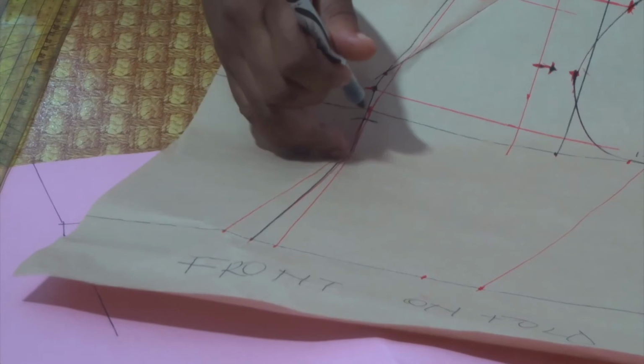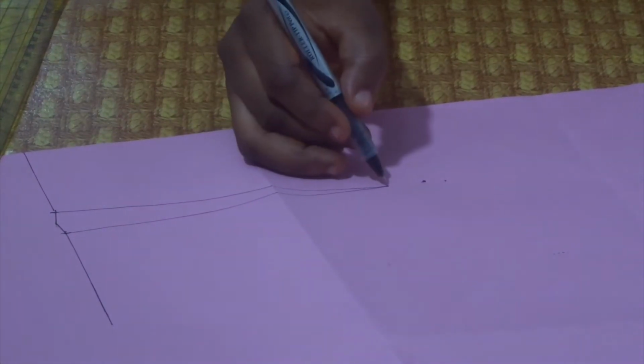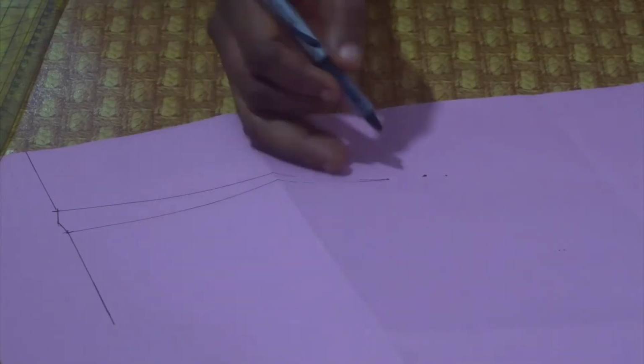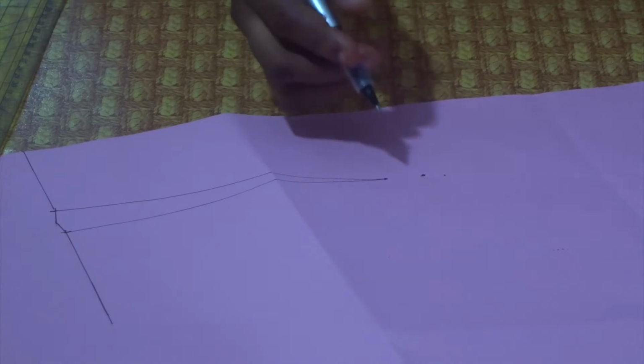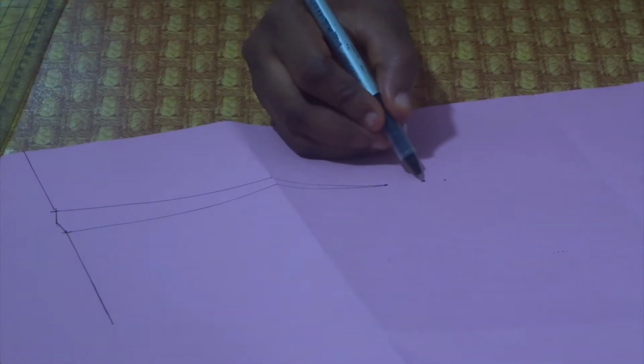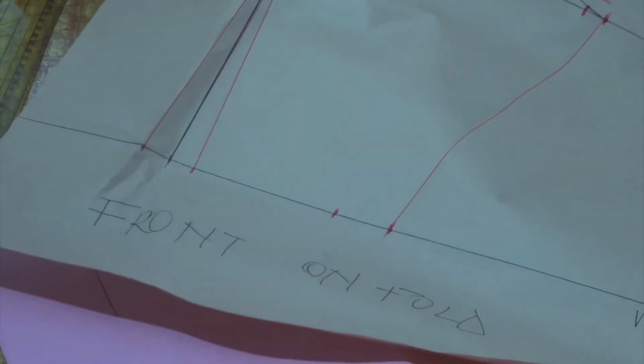Make a mark, a point to pass through to your cardboard or the brown paper which you want to use. This mark is the actual breast point, and this one is where the dart leg stopped. So these are the 3 points. Here, here, here.